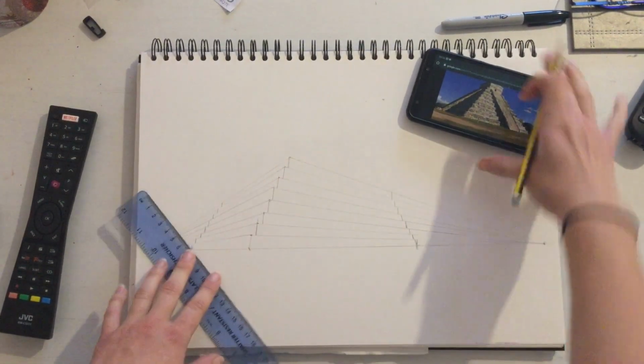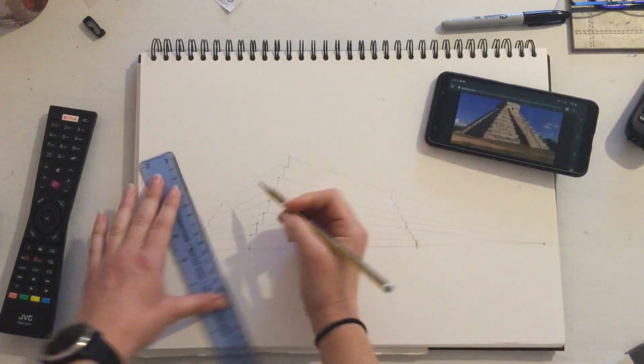I'm doing some pencil for a reason, because we're going to have to draw in the steps later.